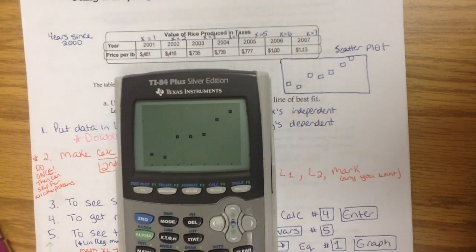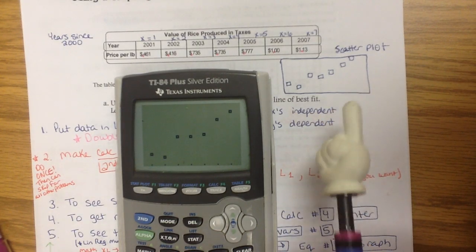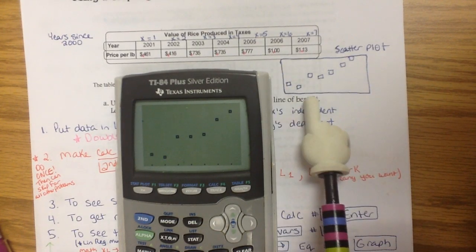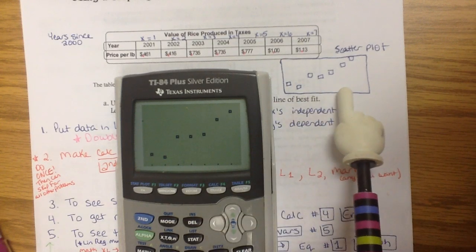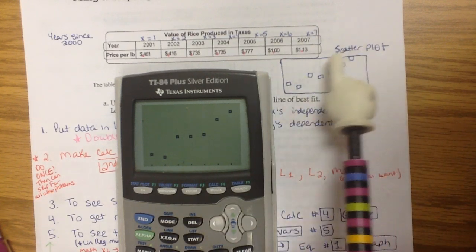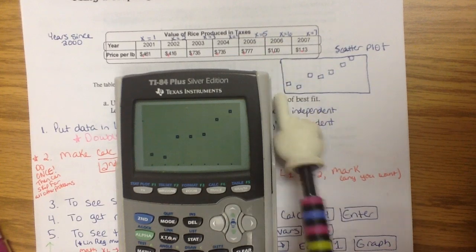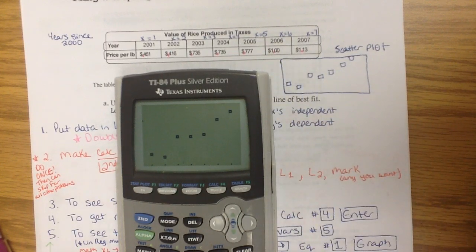That's pretty close. Okay, so I've drawn my scatter plot, and you will always need to draw your scatter plot. Whatever it says on the screen, sketch it into a box and call it your scatter plot. You can label X and Y, that would be great.